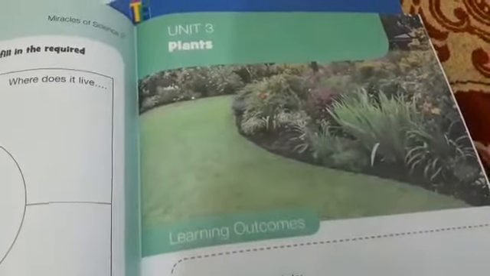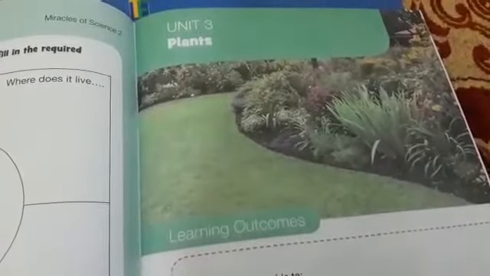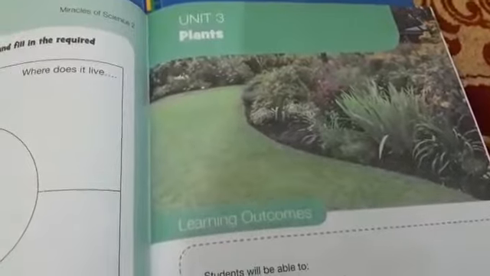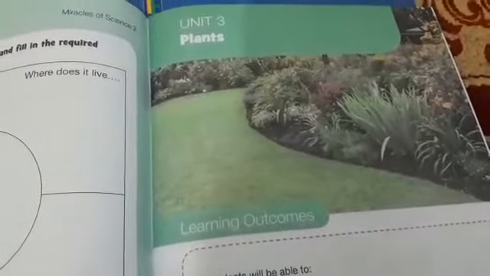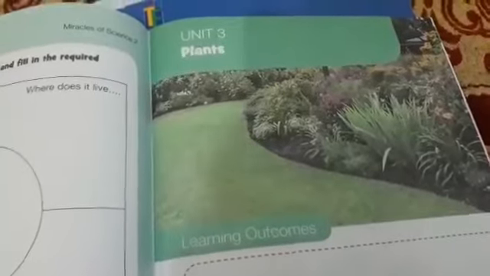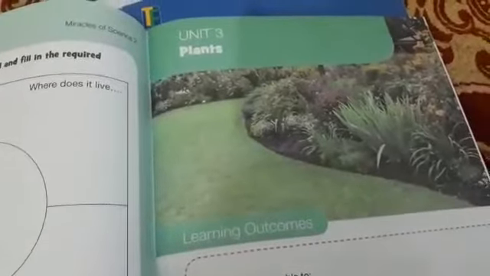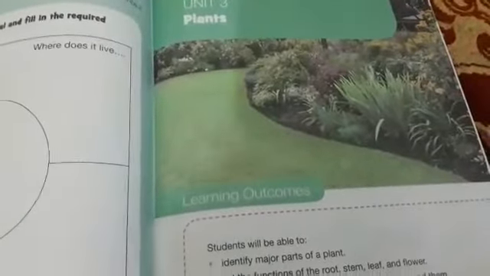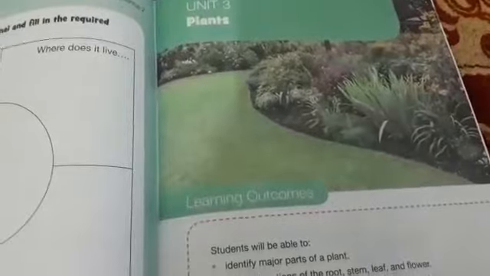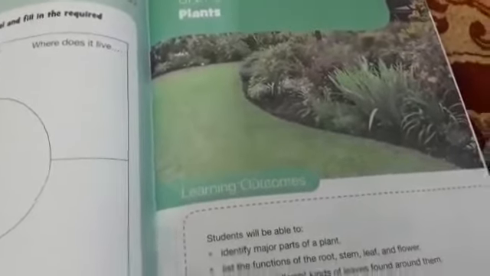Okay, unit number 2 has been completed with complete understanding, and now we are going to start unit number 3. We have done the kinds of animals. Now we will talk about the plants. As you know, plants are very important in our life to keep our atmosphere clean and give us fresh air, with oxygen.